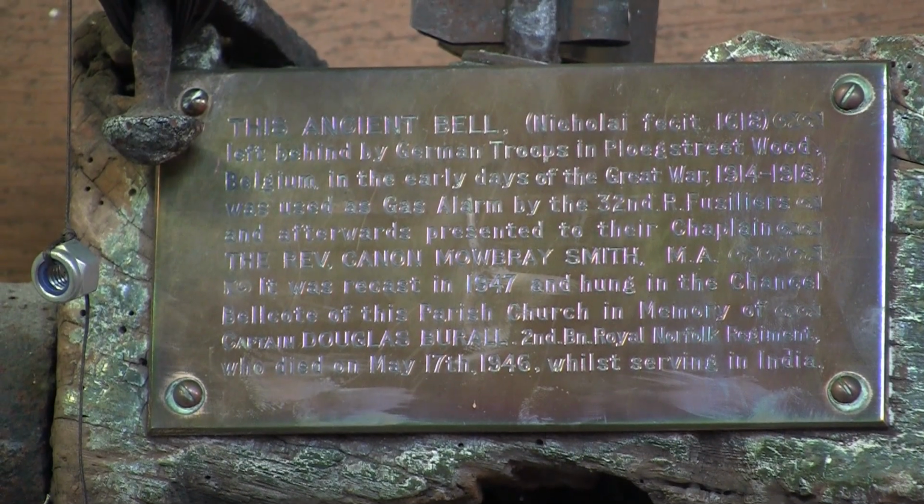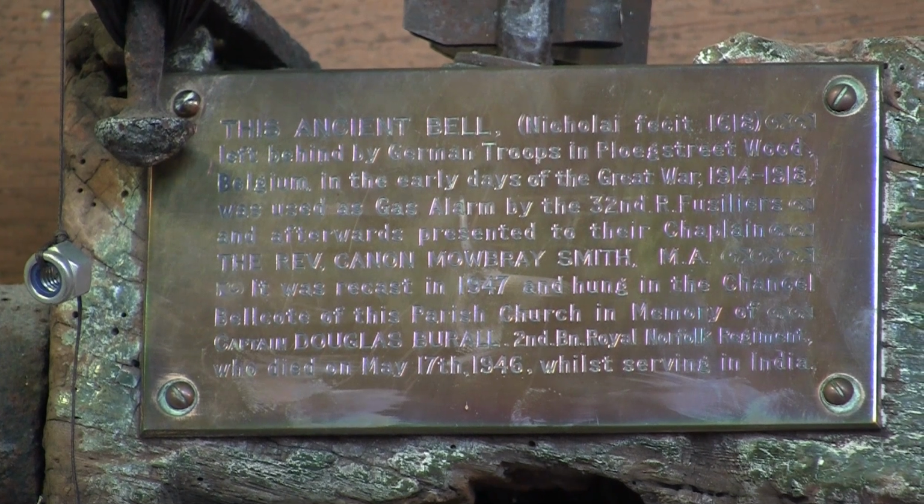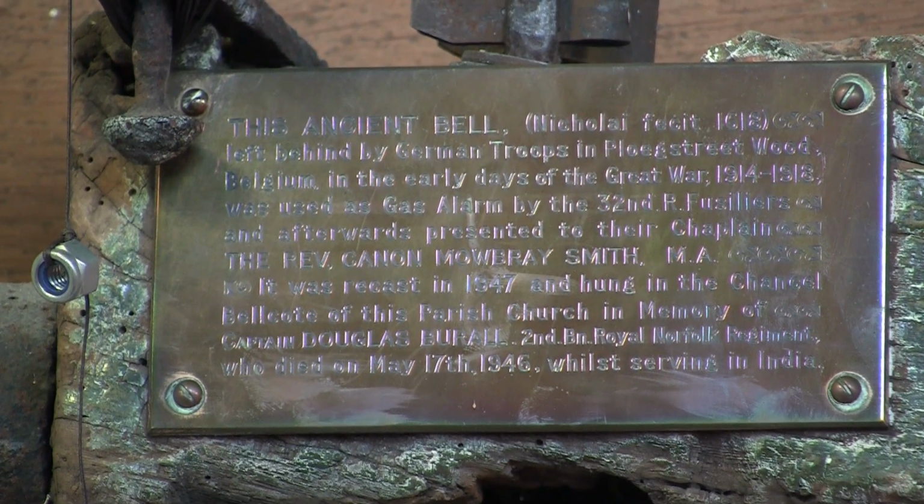The ancient bell, Nikolai Fesset 1618, left behind by German troops in Ploegstreek Wood, Belgium, in the early days of the Great War 1914-18, was used as a gas alarm by the 32nd Fusiliers and afterwards presented to their chaplain, the Reverend Canon Mowbray Smith, whose helmet we saw earlier on. It was recast in 1947 and hung in the chancel bellcot of this parish church.